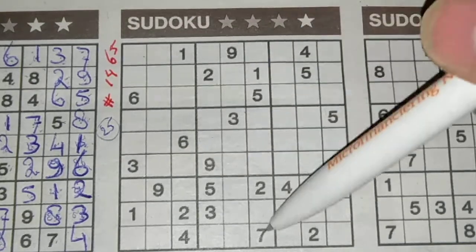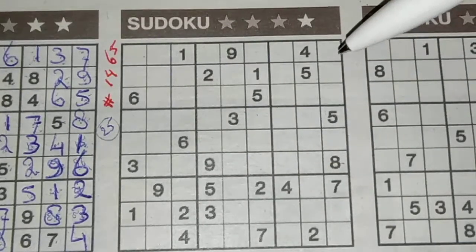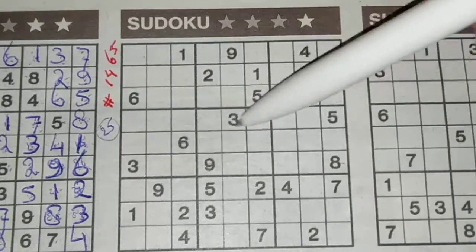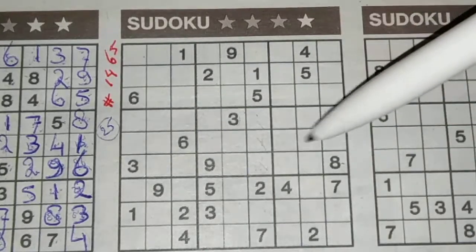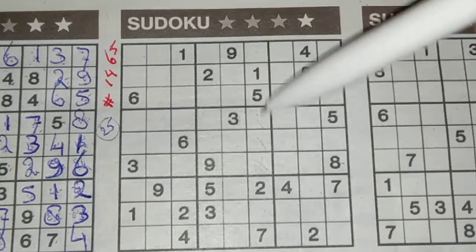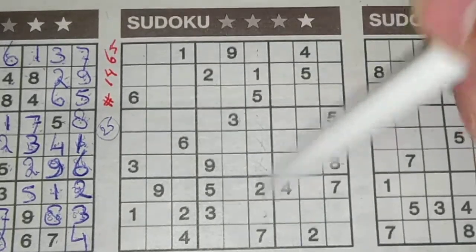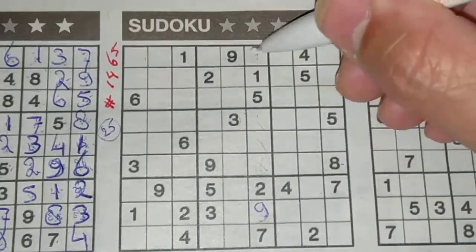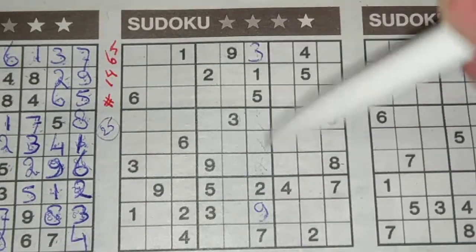In this column, 1, 2, 3, 4, 5 missing numbers. 2 of those missing numbers are the 9 and the 3. We have the 9 and the 3 in this big square, so no 9 and the 3 in these 3 boxes. So the 9 and the 3 goes in those 2 boxes. We have a 9 here, so no 9 there. 9 should be here and the 3 goes there. The other 3 numbers should be 1, 2, 3.